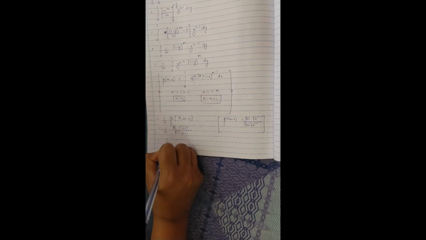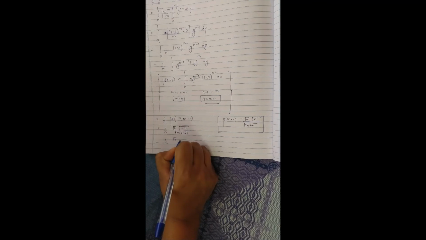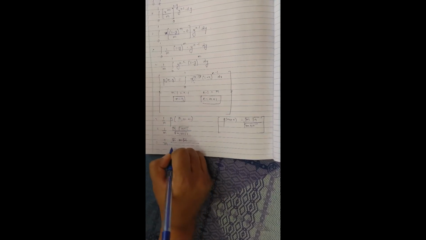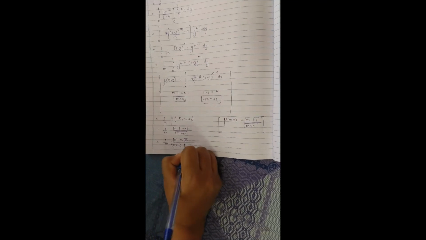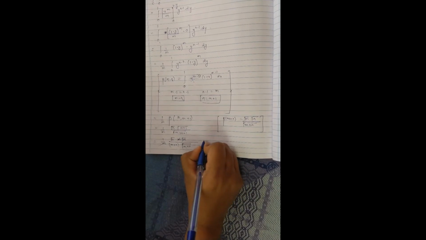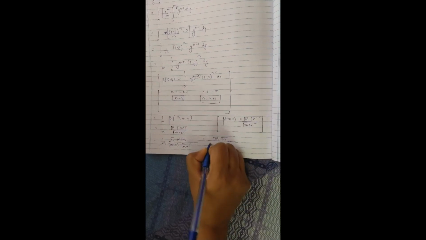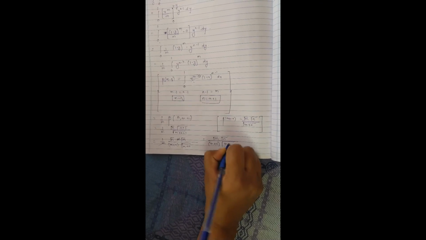Now 1 by m, gamma of n, gamma of m plus 1 can be written as m gamma m upon, this can be written as m plus n, gamma of m plus n. Now this m and m get cancelled, so you get gamma of m, gamma of n upon gamma of m plus n into m plus n.